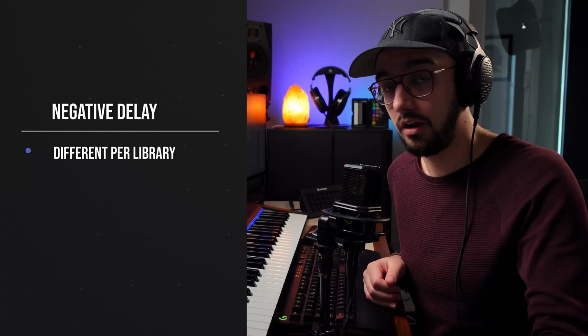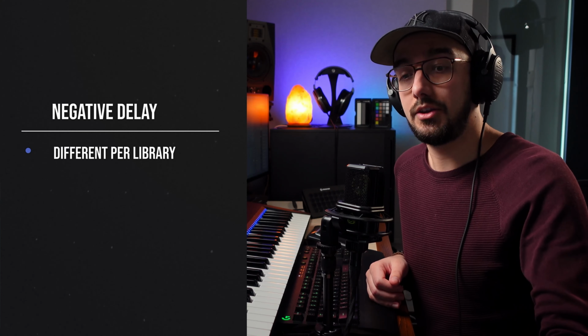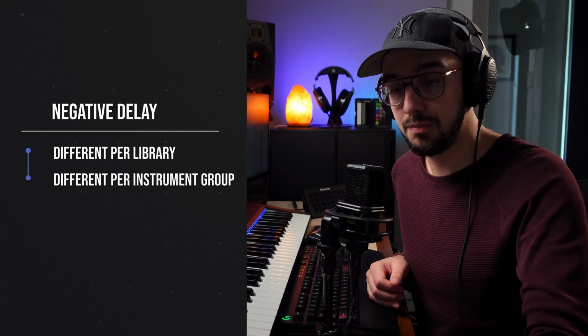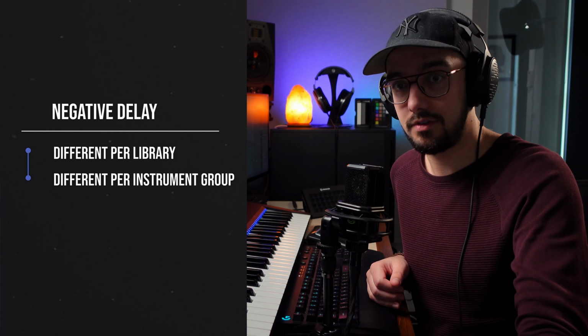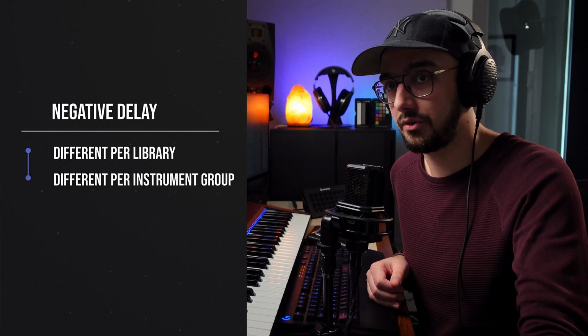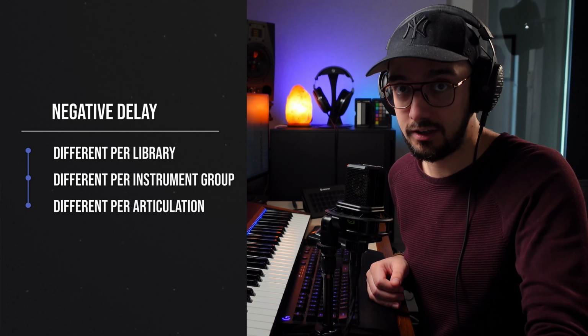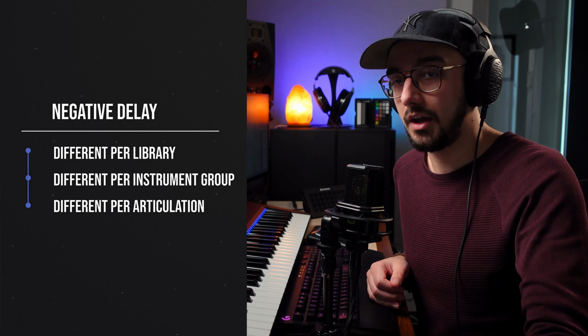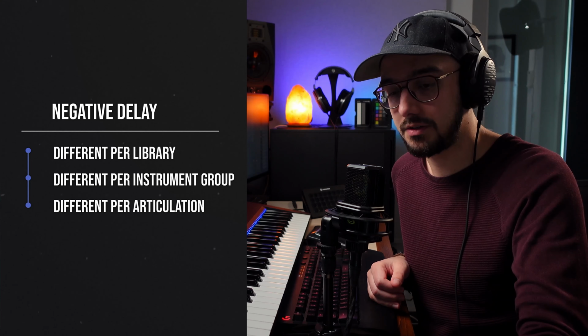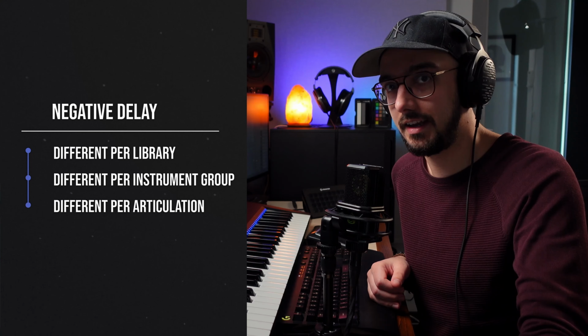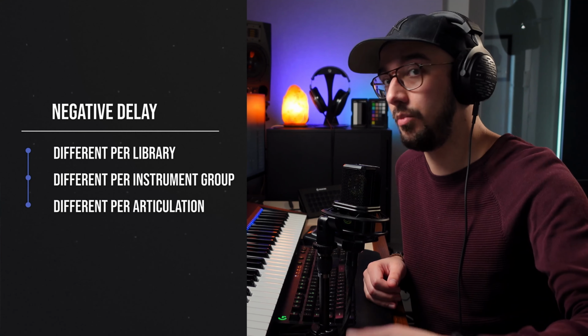Negative delay is often different per library that you have. It could be even different per instrument group. Strings have different negative delay than, for example, brass or woodwinds, and even different per articulation. A slow legato transition, of course, means a different negative delay setting than a fast legato transition or a bow change legato or whatever it is.